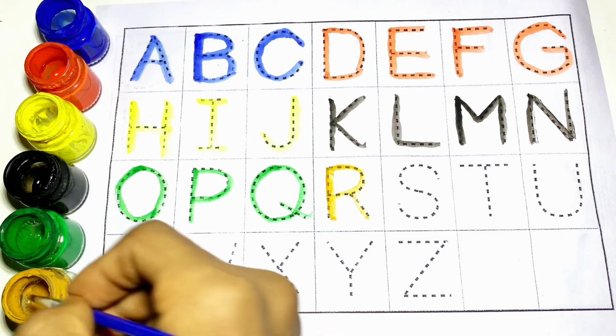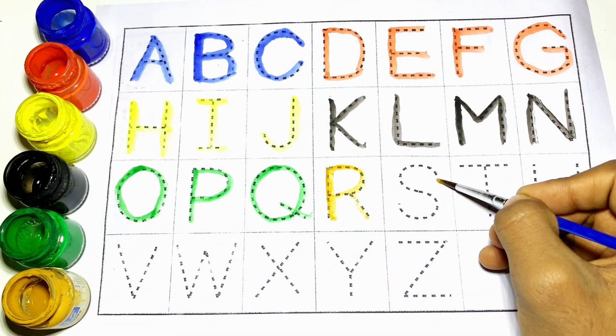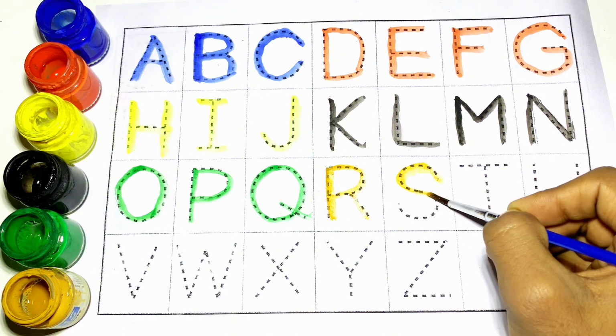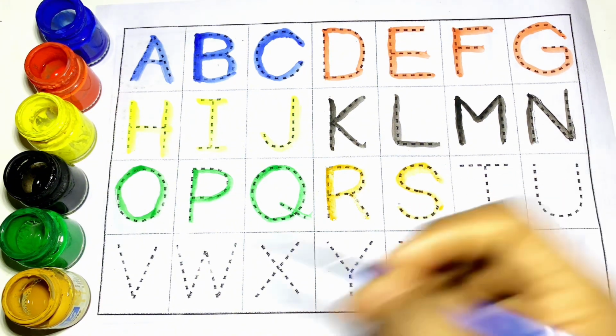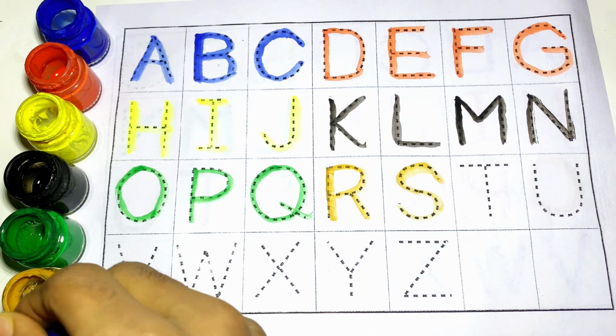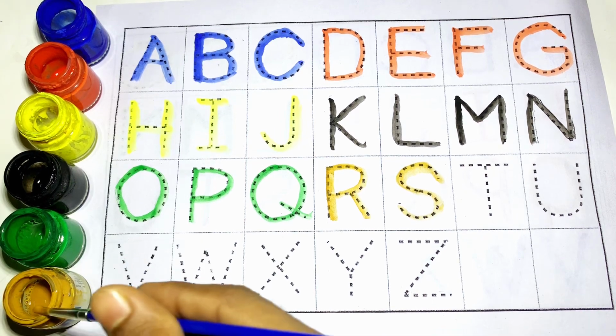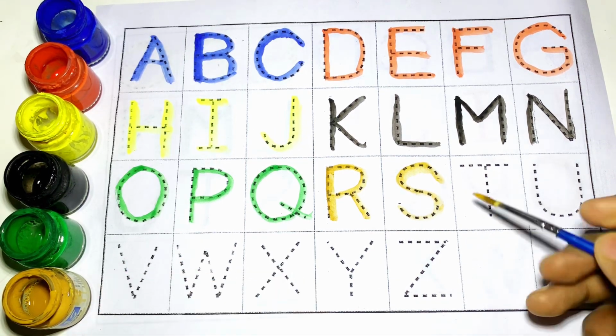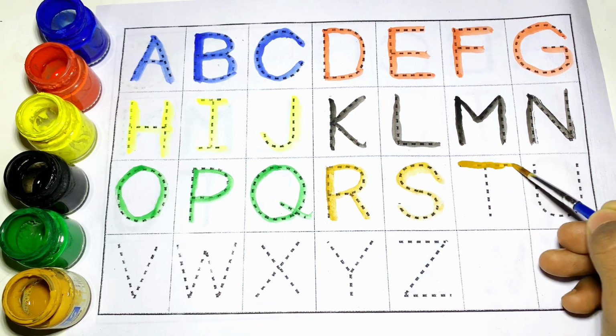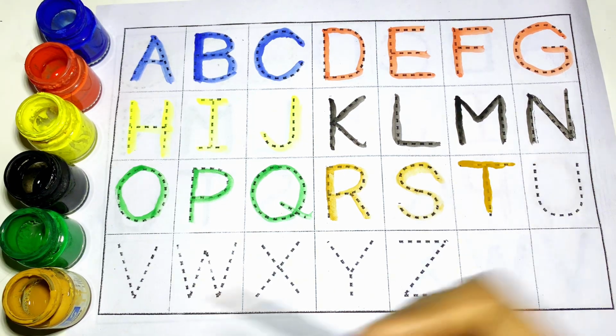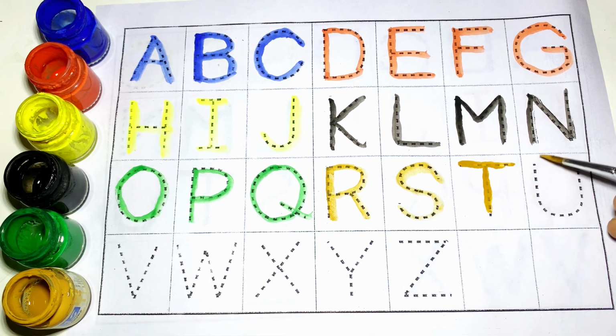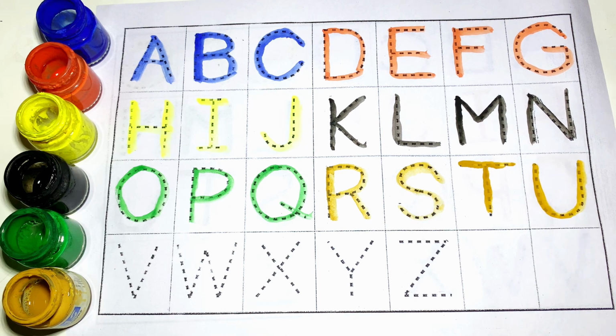Kids, again use yellow ochre color and draw S. S is for sun. S is for sheep. Kids, now draw T. T is for teacher. T is for tiger. Kids, now draw U. U is for umbrella. U is for uncle. Kids, now draw V. V is for van. V is for vanilla.